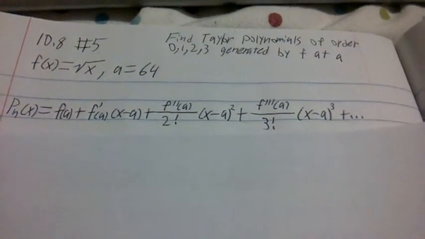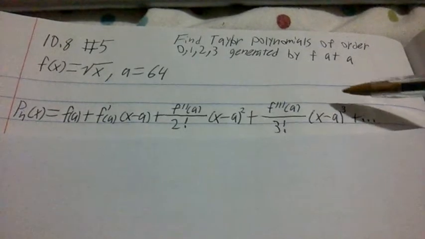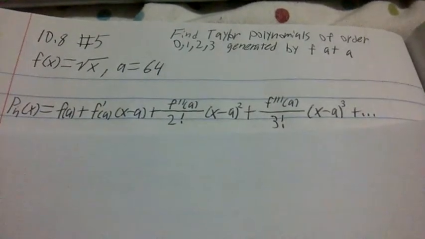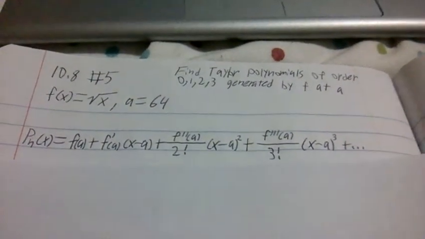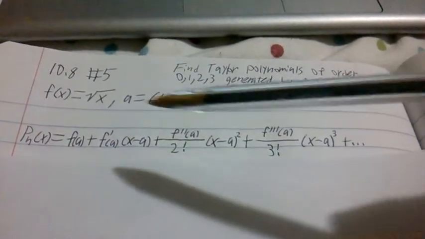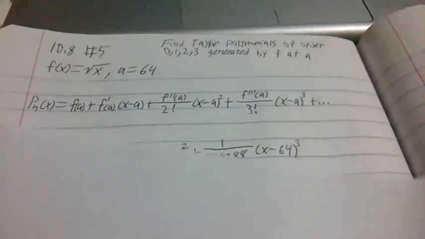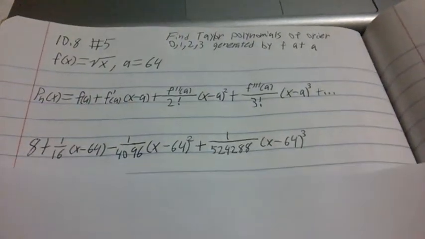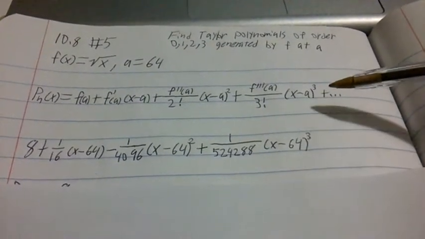You're going to need this formula first off, right? I think we all know that by now. It looks cool, and it's kind of easy to remember. The first thing is at 0, well, that's pretty easy. You're just putting 64 in here, which is 8. I've gone ahead and written the entire answer just so everyone can see how similar it looks to how MyMathLab wants it.